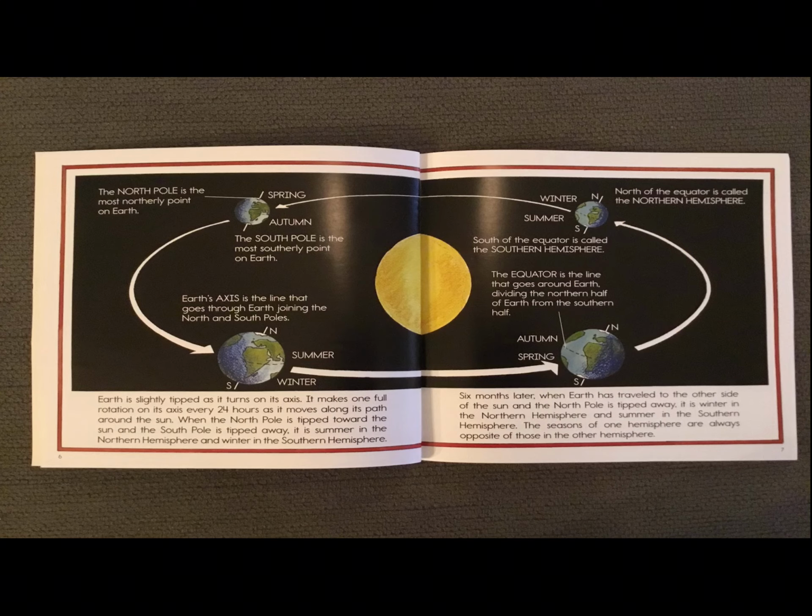I want you to stand up and I want you to rotate, which means turn around in a circle one time. If you were the Earth, how much time has passed if you turn around in the circle one time? That's right, 24 hours is one rotation of the Earth.